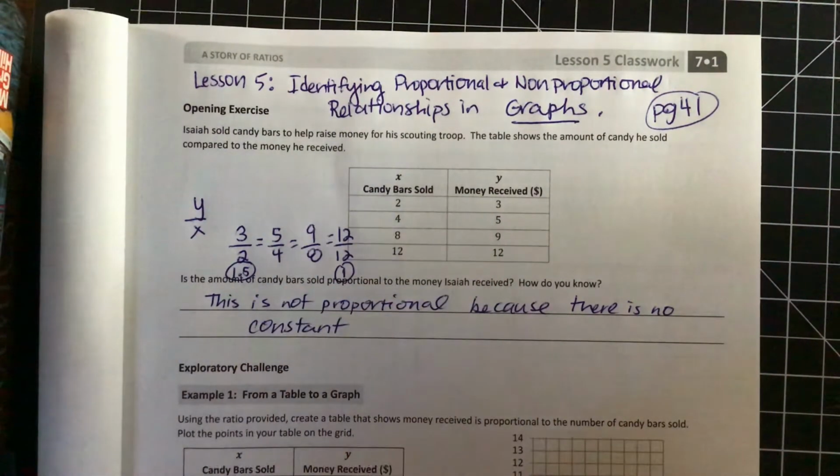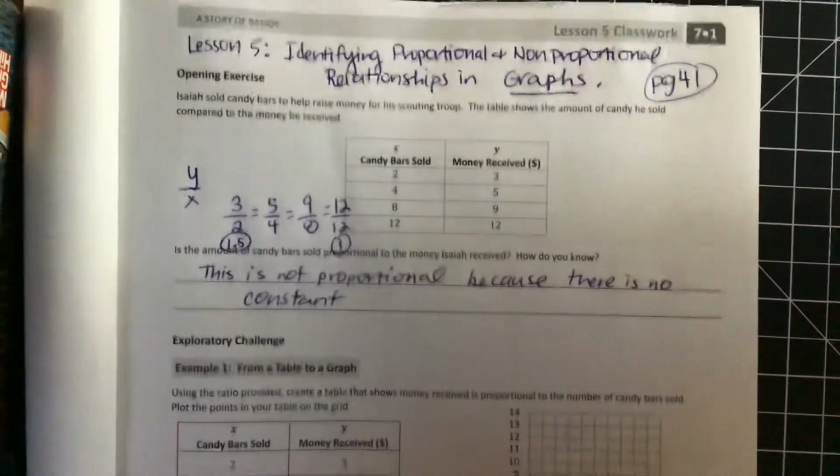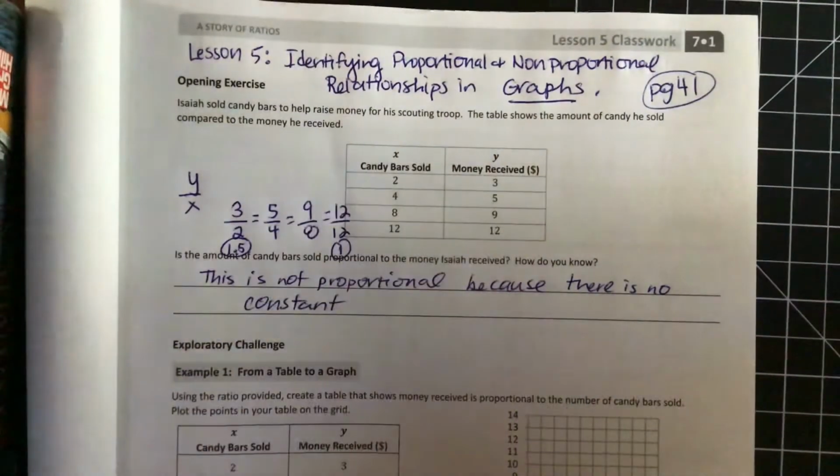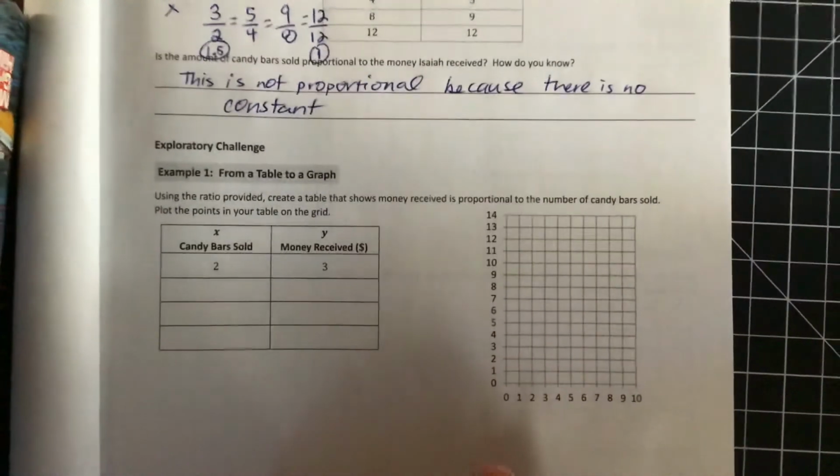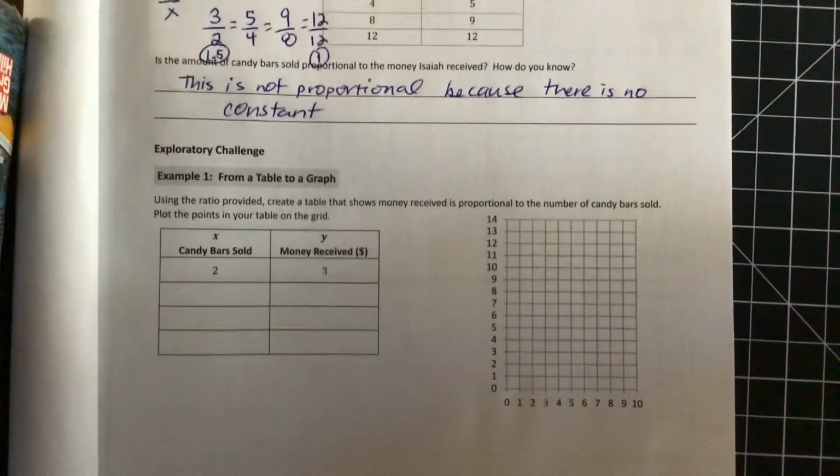Okay? So today we look at graphs a lot, and this is a whole new area. Obviously we've looked at tables and double number lines, and now if we go from a table to a graph, how does it look when you're comparing proportional relationships? It's kind of what we're looking at today.